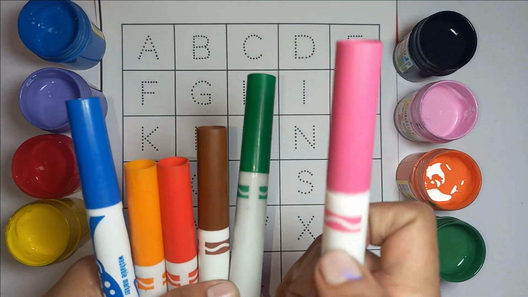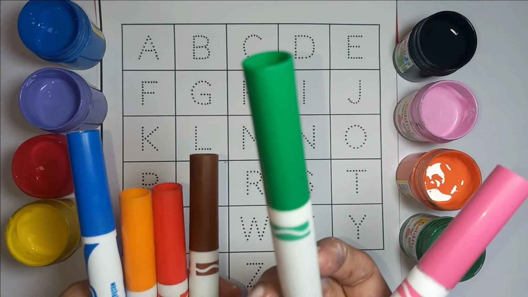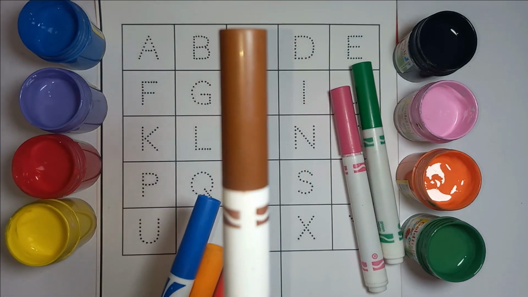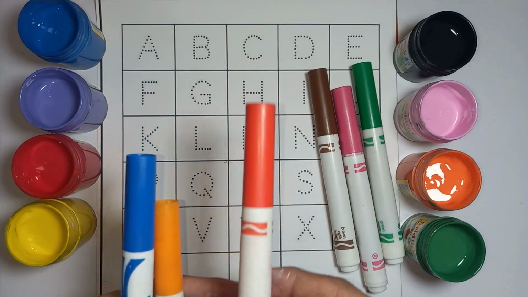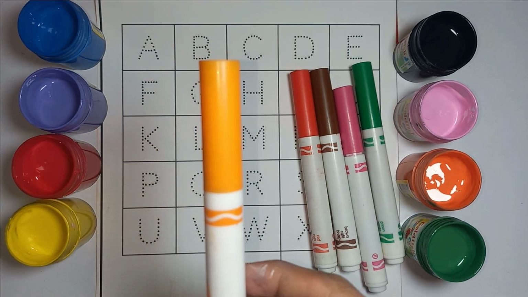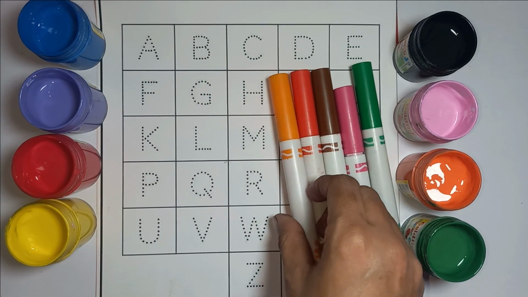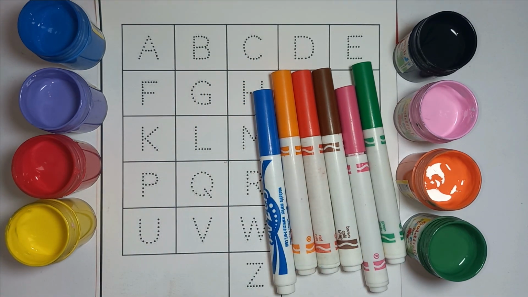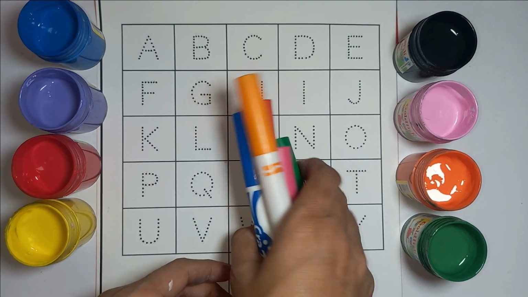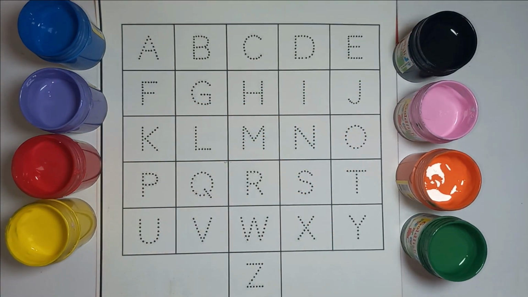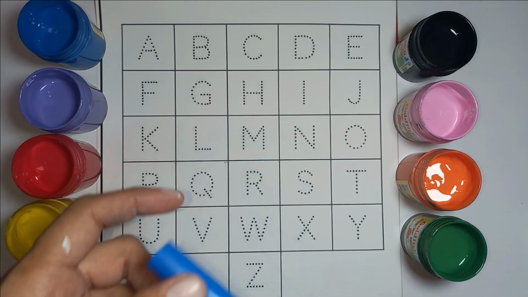Pink color, green color, brown color, red color, yellow color, blue color, blue color.